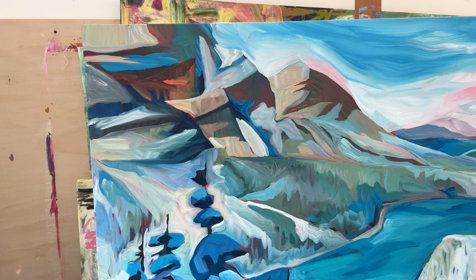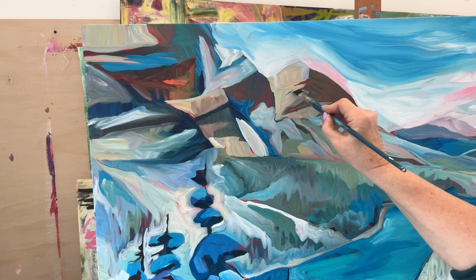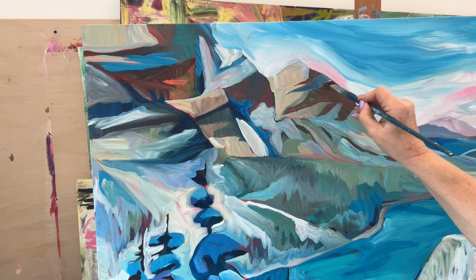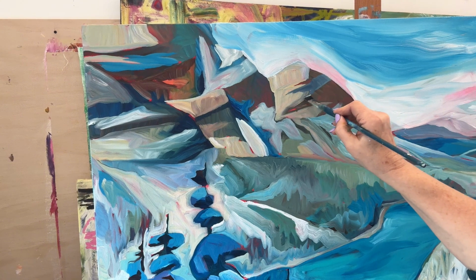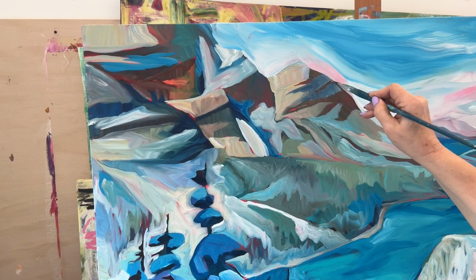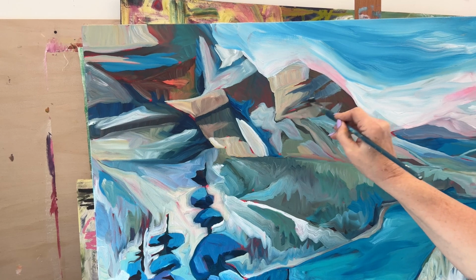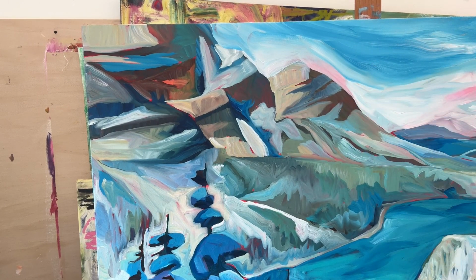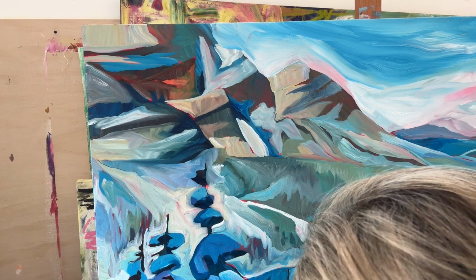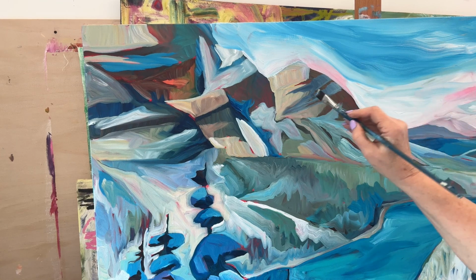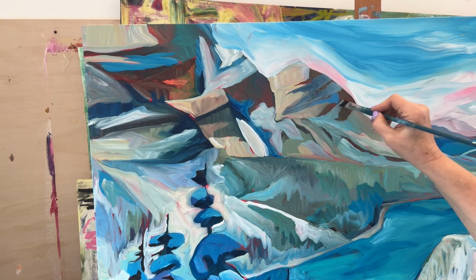So the brown, this brown color, it's too brown. It's reading very, very warm, which pushes it forward. And if I want to push it back, it's got to be bluer and purple, a little more purple, not so blue, or not so brown.